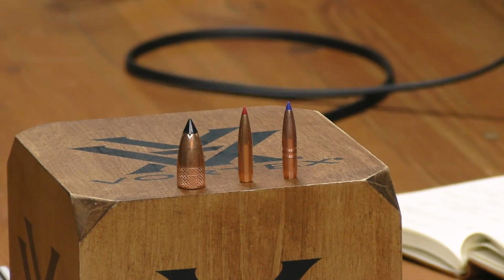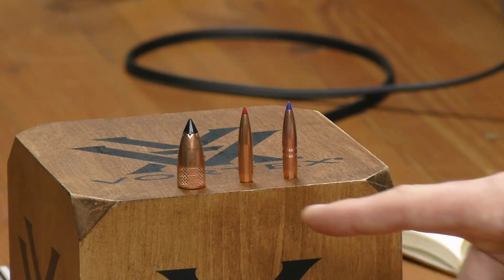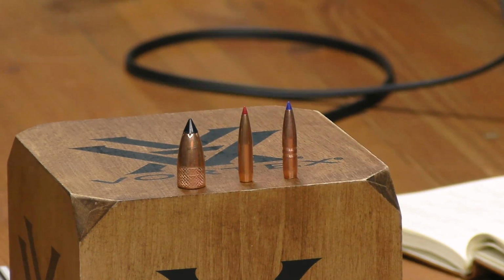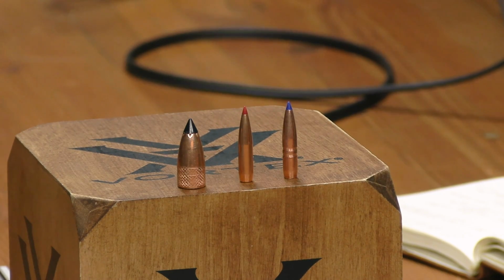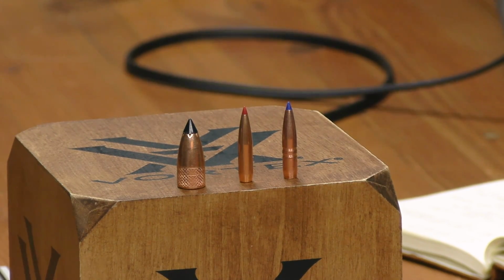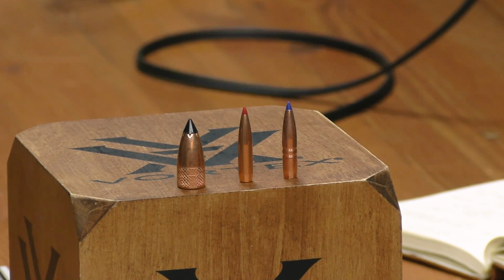So G1, again kind of generalizing, we always say it's like the cartoon-shaped bullet, the flat base bullet, typically shorter, and we've got a muzzleloader bullet up there. I believe that's a 50 cal. Ryan, you might know more about that bullet. But yeah, we've got a flat base and no boat tail, and not a super gradual taper on the ogive.